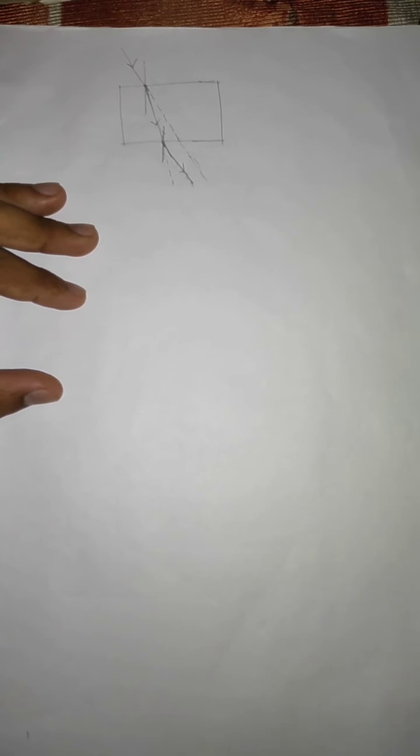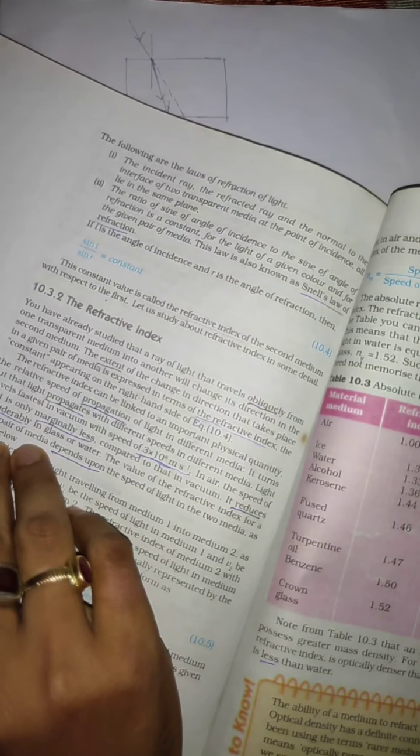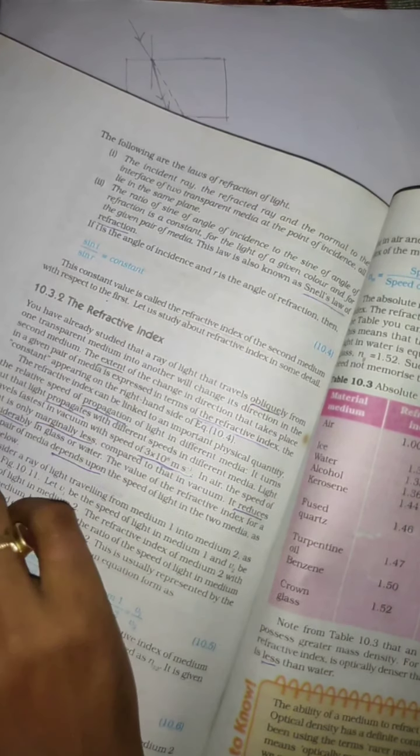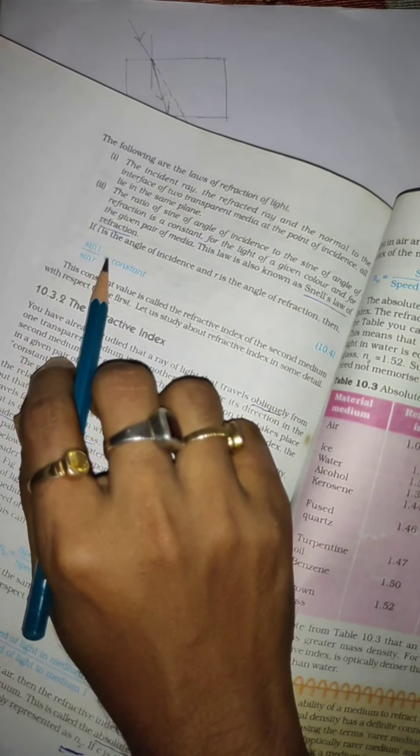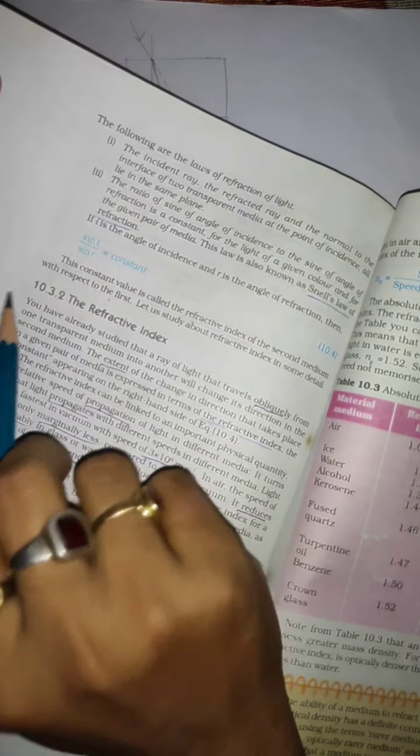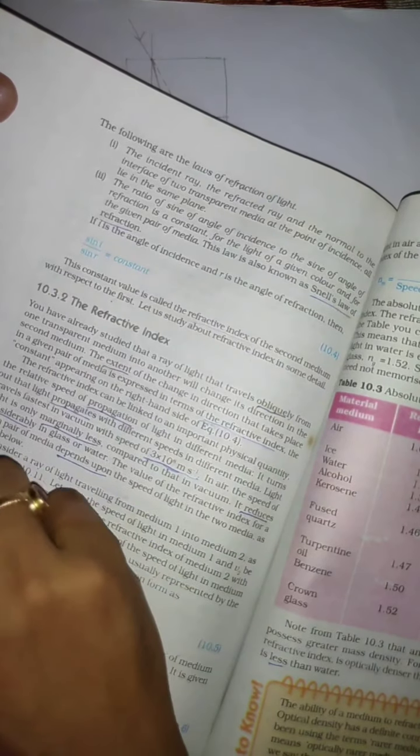What is refraction actually? Now there are some laws of refraction, like the laws of reflection. This is also called Snell's law. These are asked in your exams.